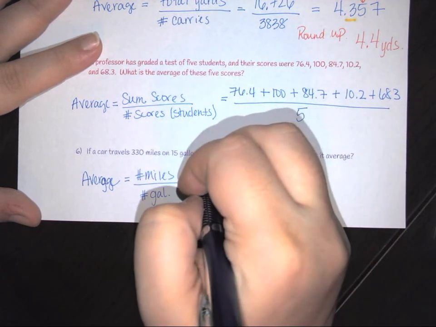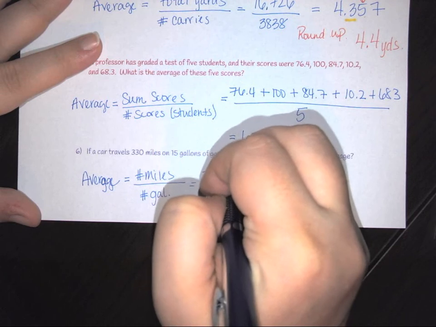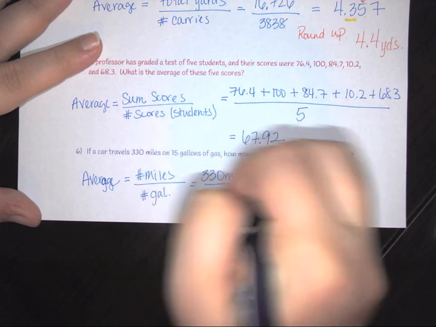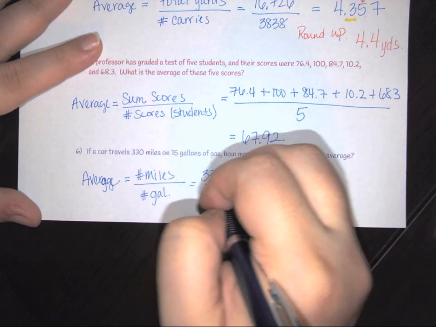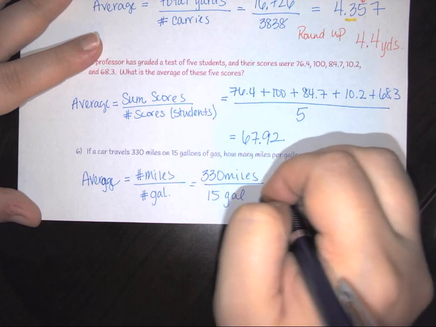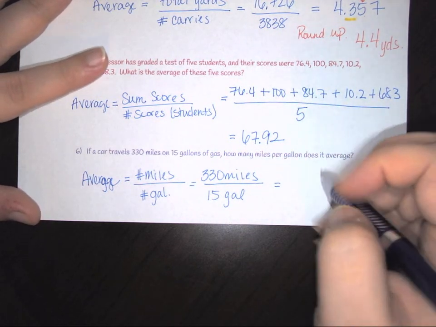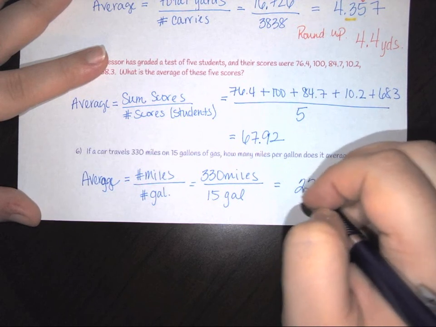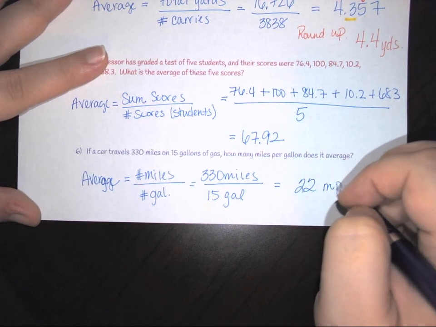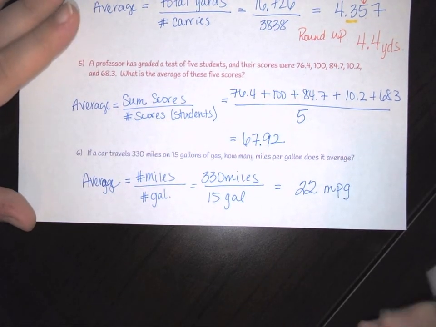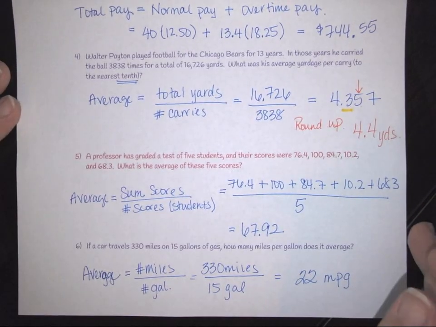In this case, the number of miles was 330 miles, and my gallons was 15 gallons. So we're going to do 330 divided by 15, which is going to give us 22, and it's miles per gallon. And so there you have it.